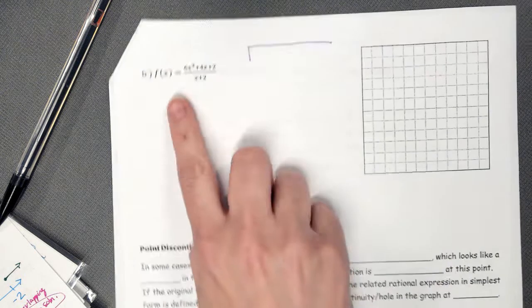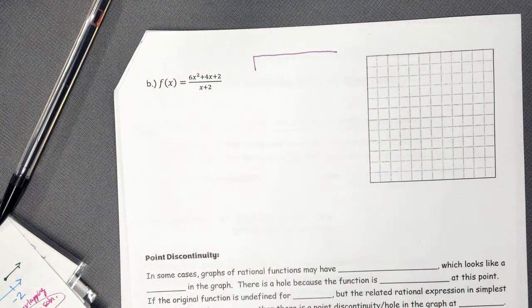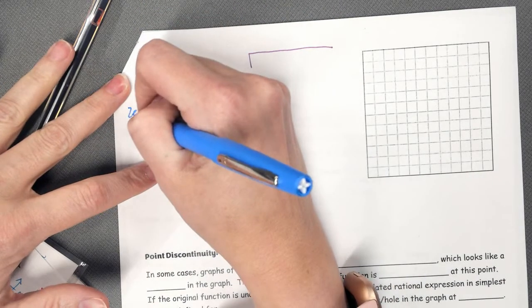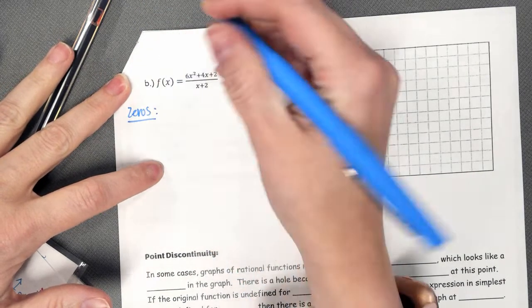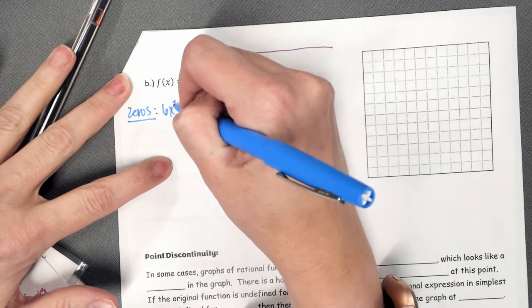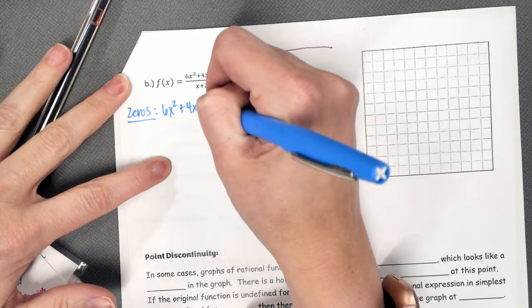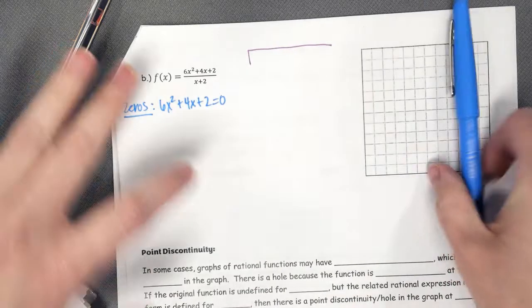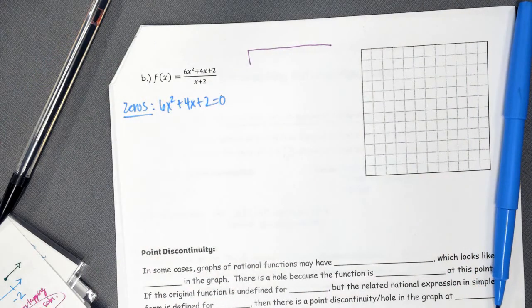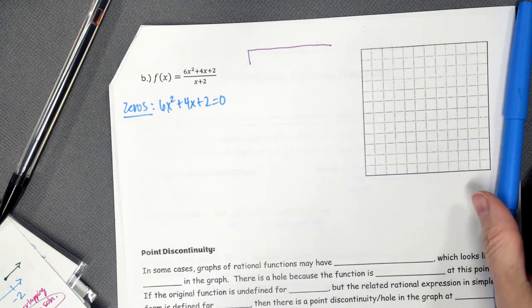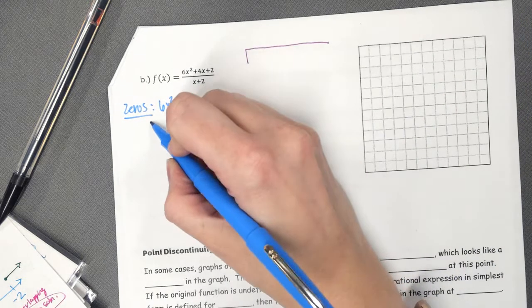Okay, so for this one, I'm going to help you find your zeros, which are always found by setting the denominator equal to 0. And in this case, we have a trinomial. So how do we solve trinomials? What's the first thing we do? Let's factor. So when you're factoring 6x squared plus 4x plus 2, is there anything special you notice? Yep, you have to take out that GCF.